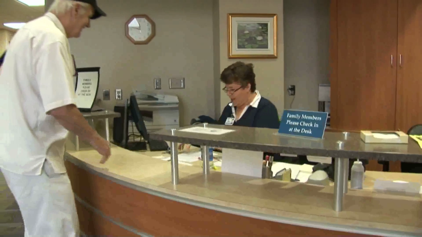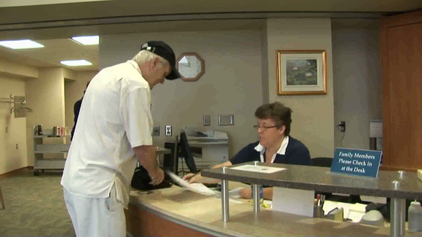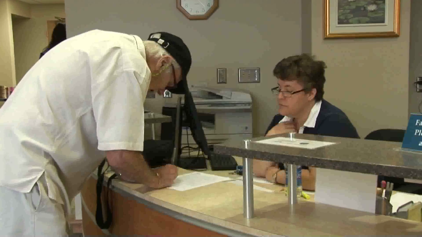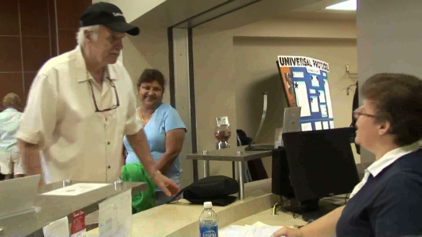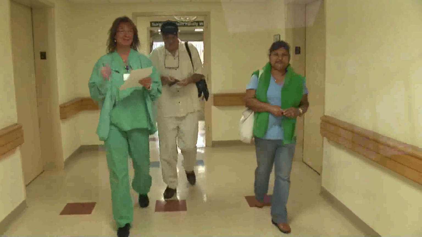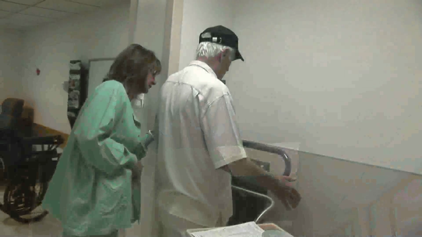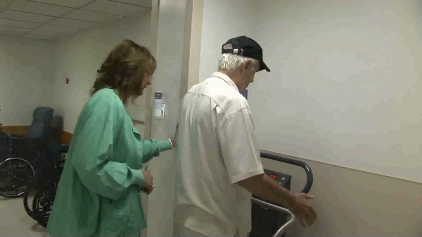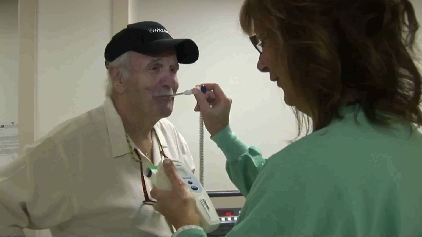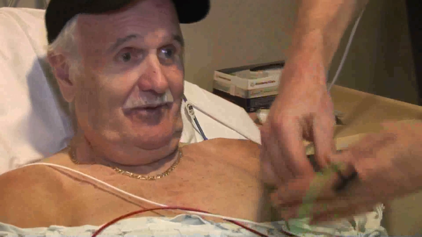For outpatient procedures, the patient checks in upon arrival. After all the paperwork is done, the patient is greeted by a staff from the invasive cardiac lab and taken to the holding area where preparations are made for the procedure. This includes obtaining vital signs, placing an IV, possibly drawing blood, and hooking the patient to a monitor.